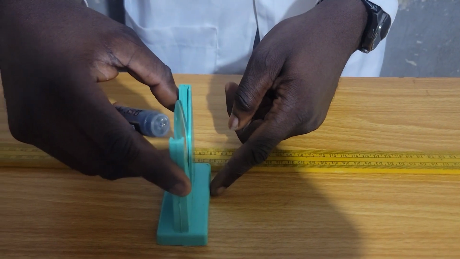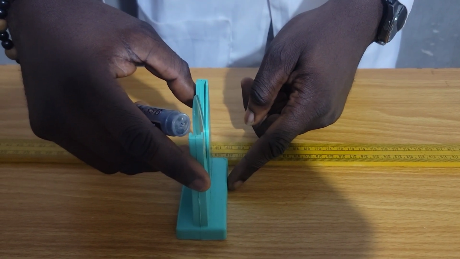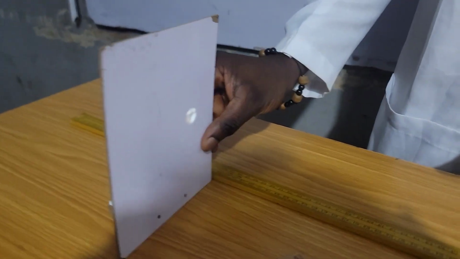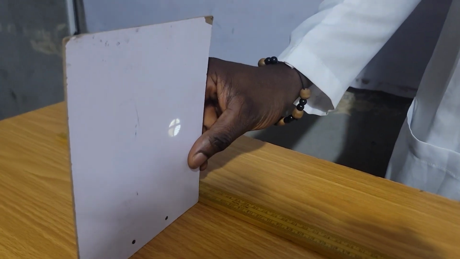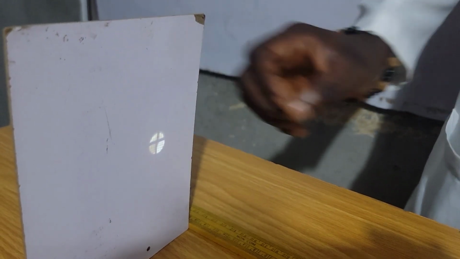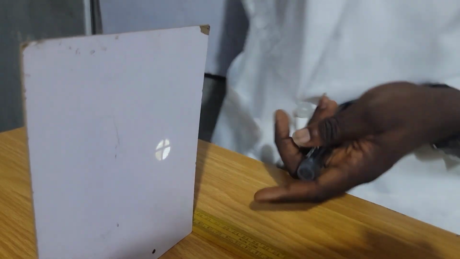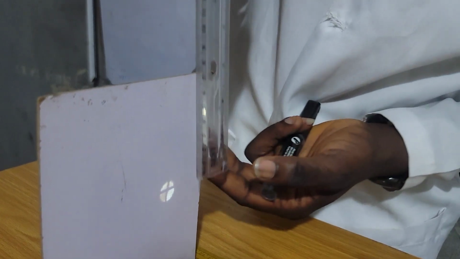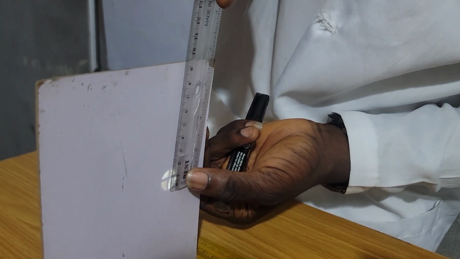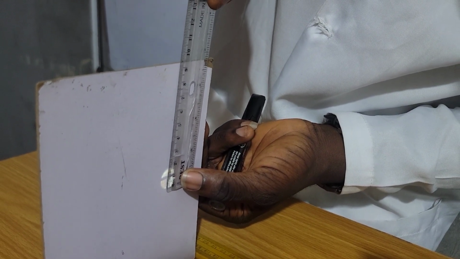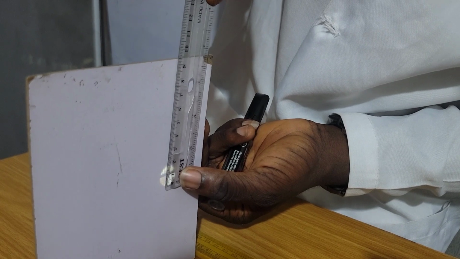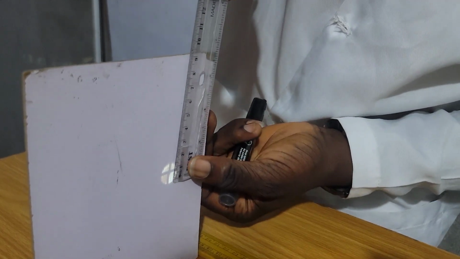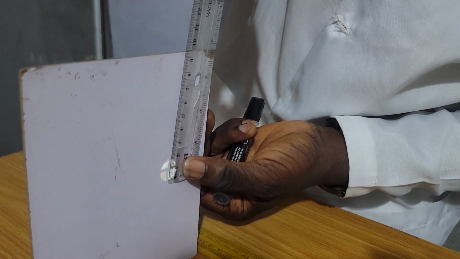Then when it's at 40, we try to get a clear image as well. So avoid parallax error. You can see the image is getting smaller, but it's now brighter at this level. So we can measure the height now. So let's check. That's like 0 to 1.5. Can you see? So that's 0, that's 1.5.